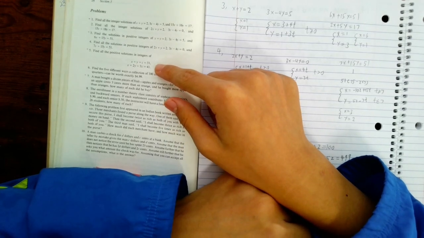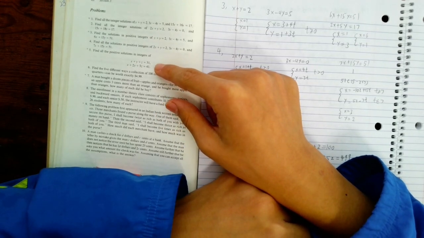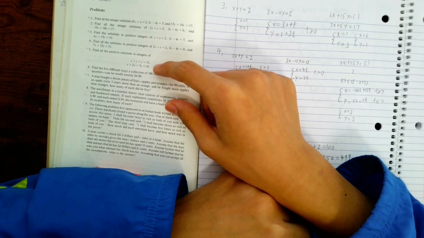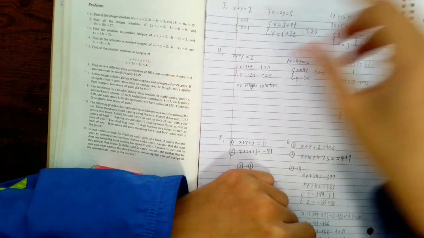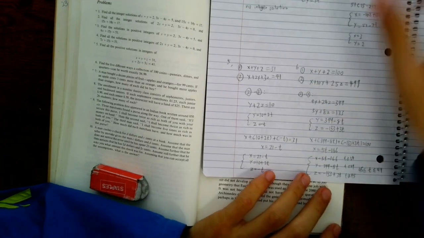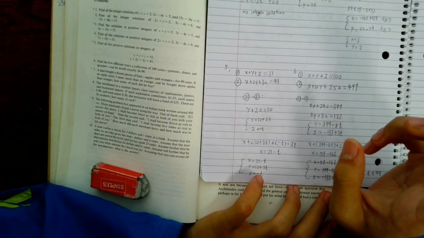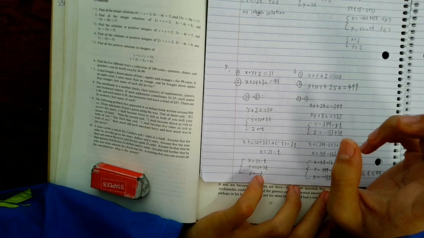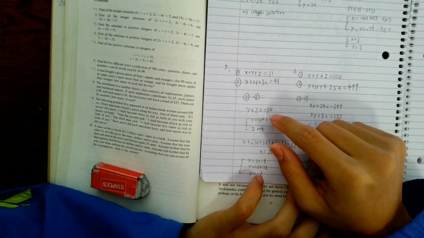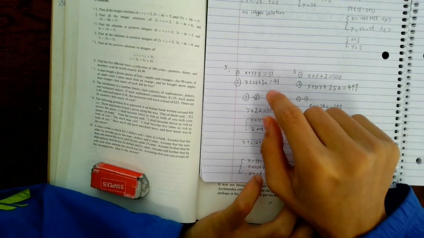This is the first time that we got a system of equations involving 3 different variables. The first thing you want to do is knock out one of the variables and have a linear Diophantine equation like I did here.